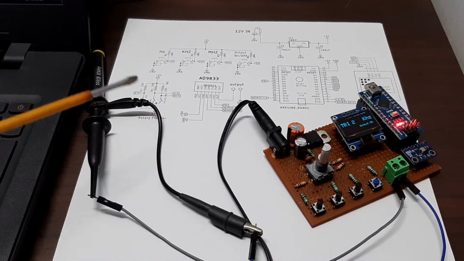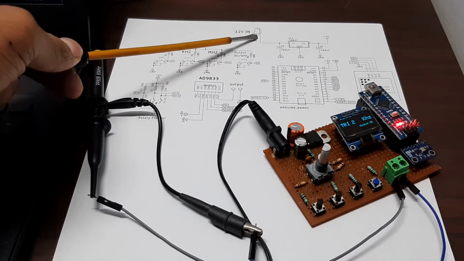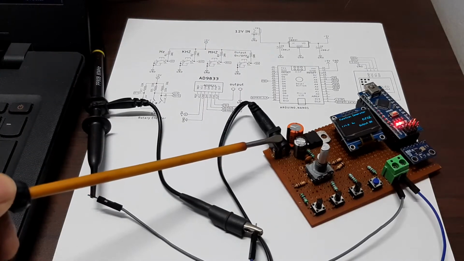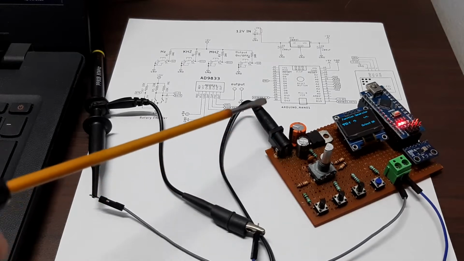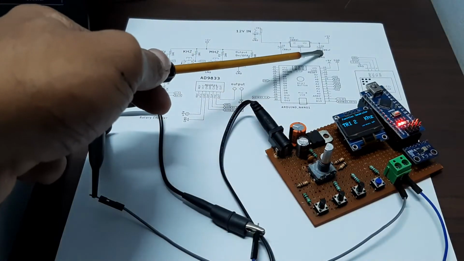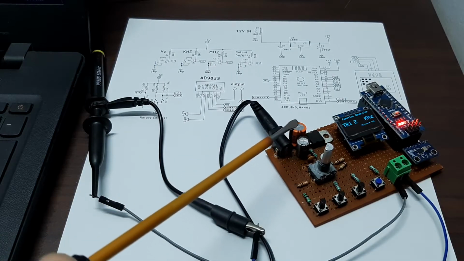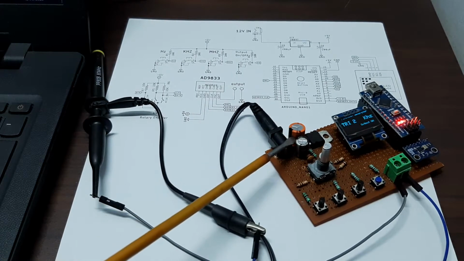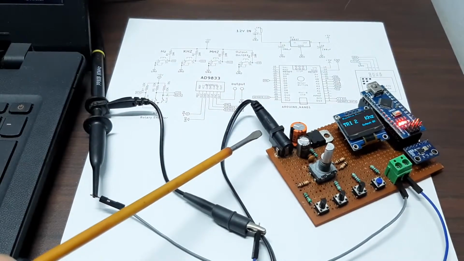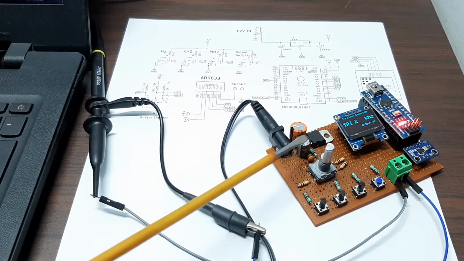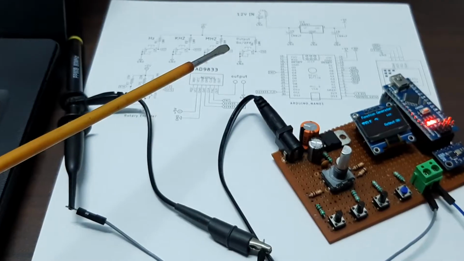First we have this 12 volt DC barrel jack, which is right here. We are providing power with this jack, and we have two decoupling capacitors right here. We are working with a function generator circuit, so any noise from the input could get to the output. So we have to have this decoupling capacitor in order for the circuit to work properly.